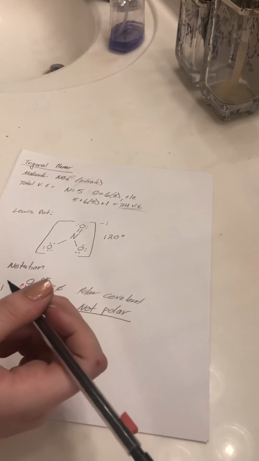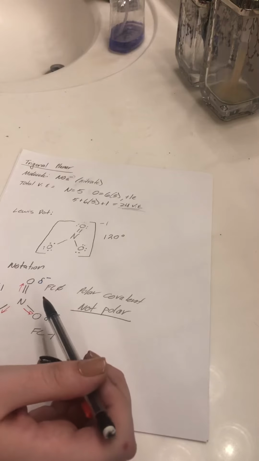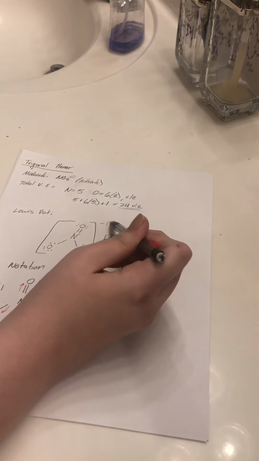So basically, you want all of your formal charges to add up to what you have here. If it doesn't, you did something wrong, but if it does, it is perfect.